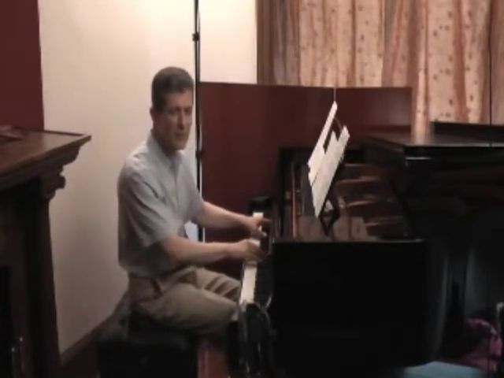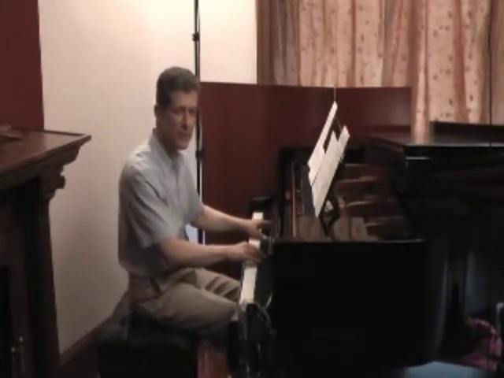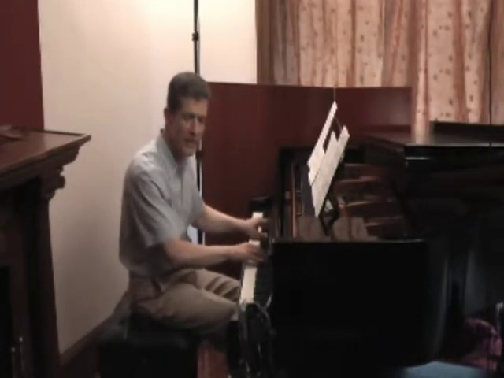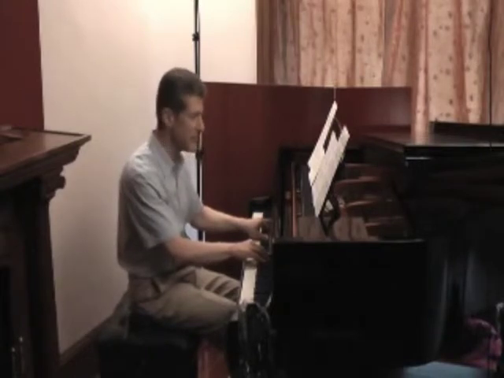I know that's confusing if you're just listening, so be sure to refer to the handout or the printout so you can see that. After the first togetherness, the right brings in the left hand, then the left hand brings in the right hand, then they play together again.